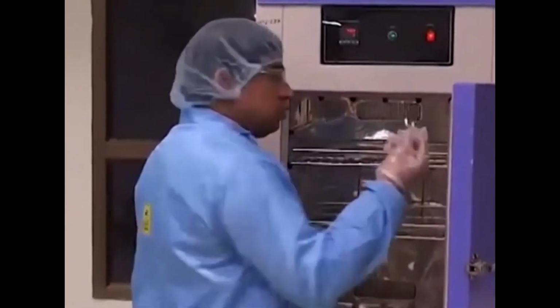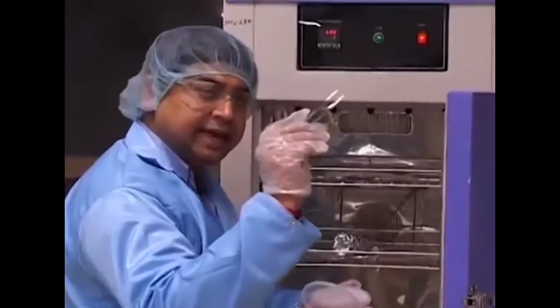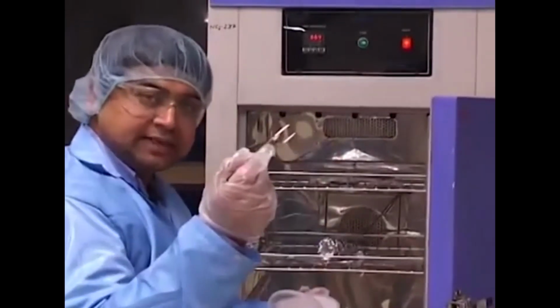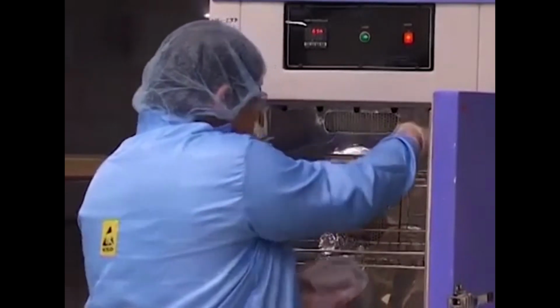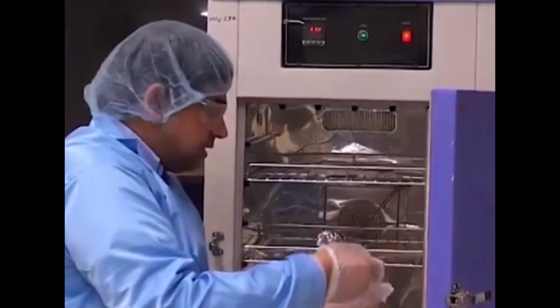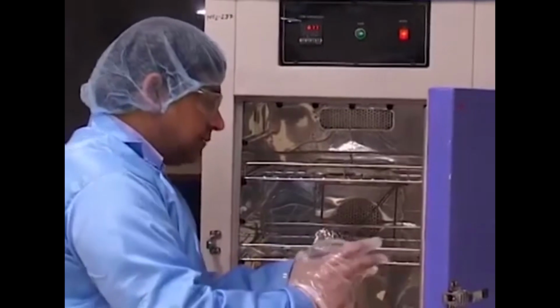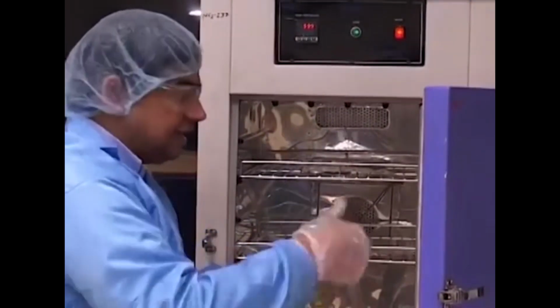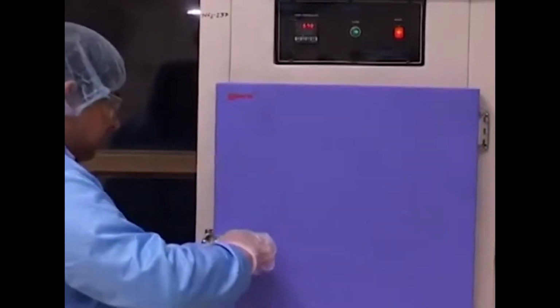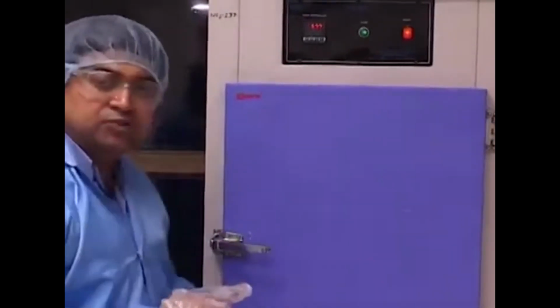So we slowly use the tweezer which was again used for the other processes. This is again a clean tweezer, and we slowly pick up this wafer from the oven, transport it into the box here, and then cover this with the lid. So now we have a clean wafer which we would take to the next station, which is the spin coater, where we will be doing the resist coating.